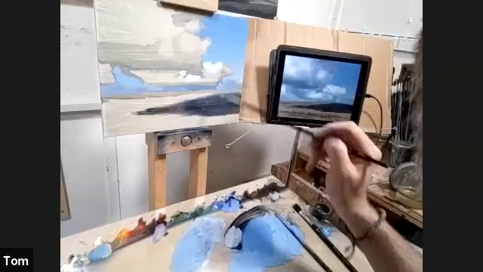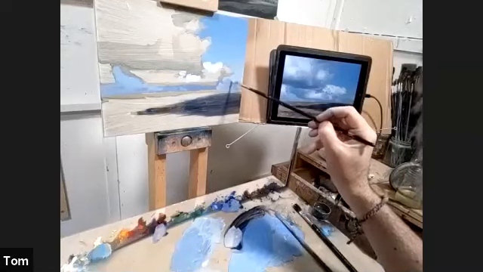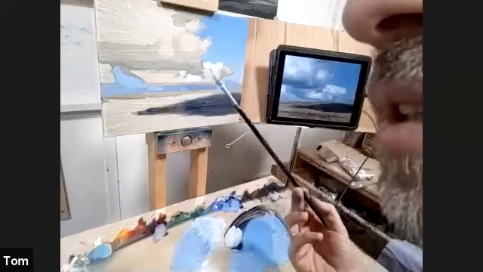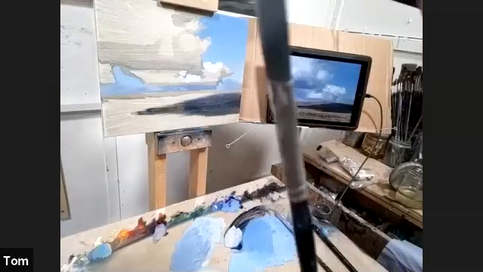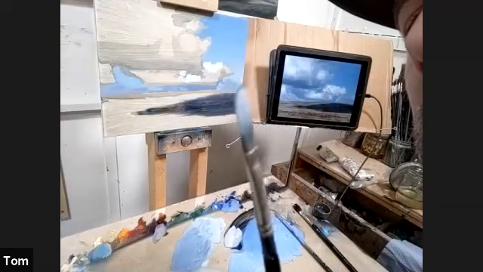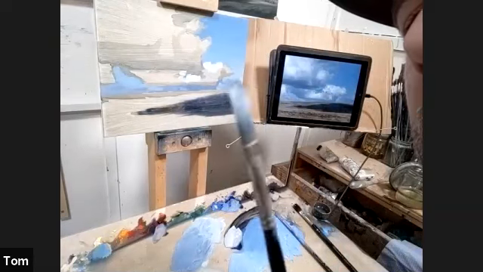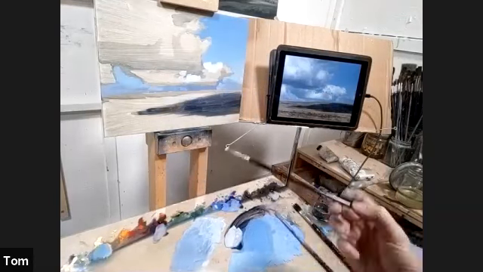Is that quite a stiff brush you're using, Tom? It's a synthetic brush. It's nylon, but it's quite a long brush. So it is nylon, but it's got a lot of flex due to the length of the bristle.